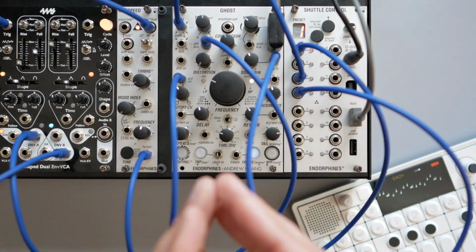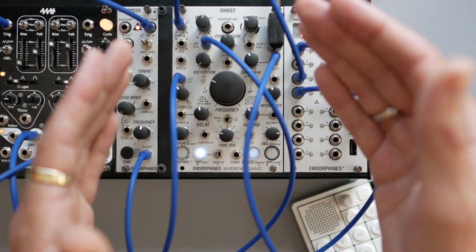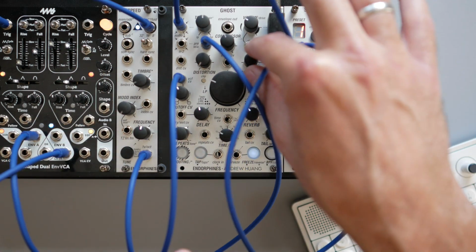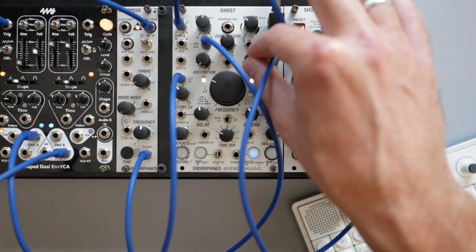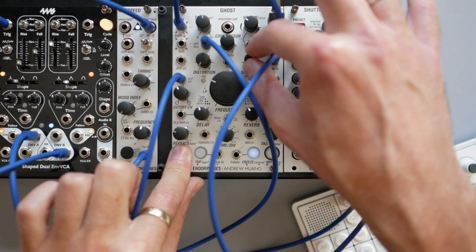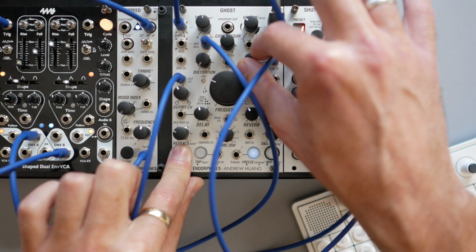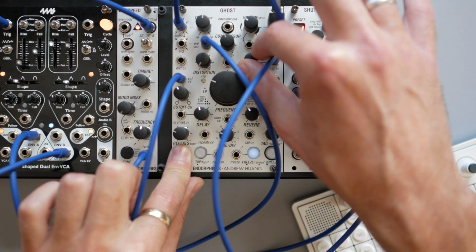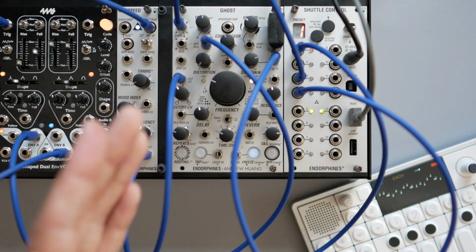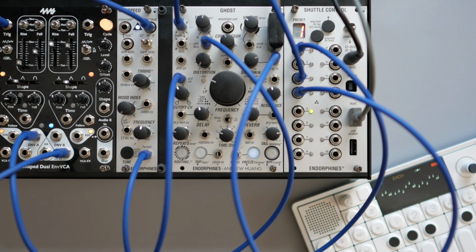So what I like to do is first have the envelope depth very deep so the sound gets cut off completely, and then dial in the length of the envelope. And then maybe tone it down a little bit. So this sidechain function, I think, is super useful to get a more harmonious mix going.